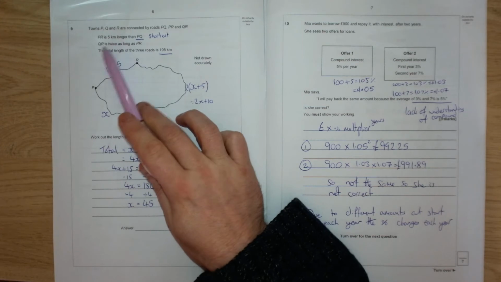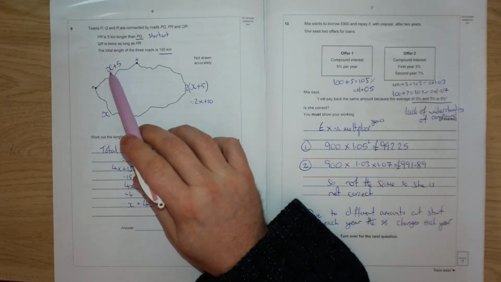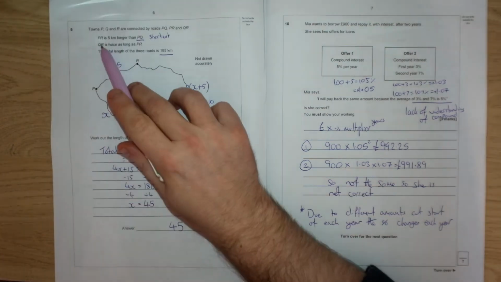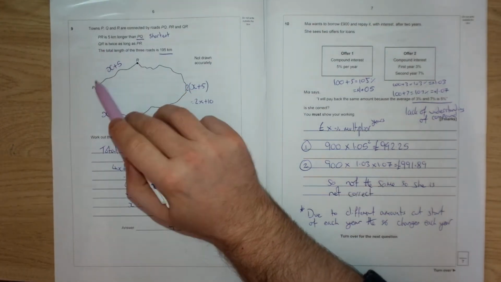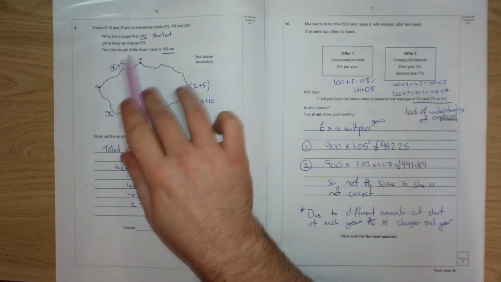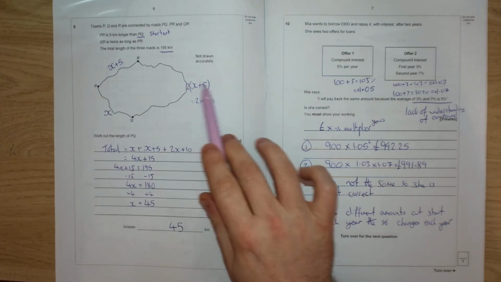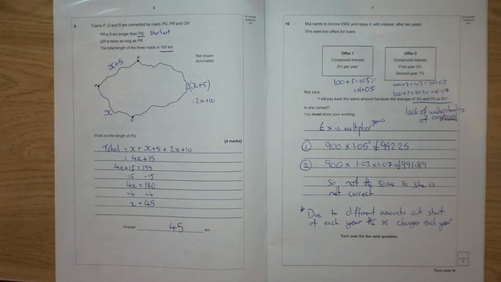PR, this one here, is 5 kilometres longer, so I'm going to go for X add 5, because that's how to represent longer than something. And then we've got QR is twice as long as PR. So this one here is twice as long as this one. So x plus 5 and another x plus 5, 2 lots of x plus 5 gives me 2x add 10.